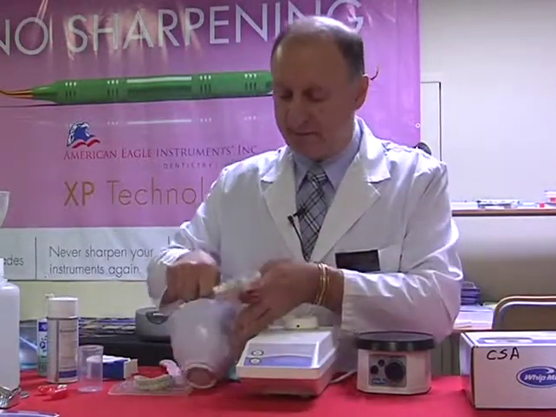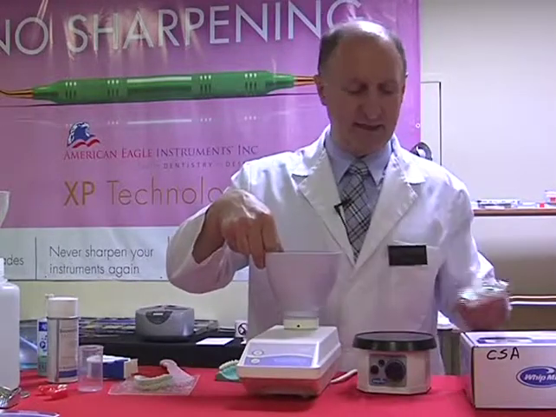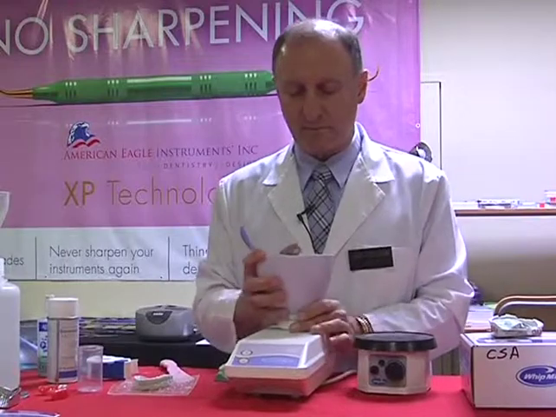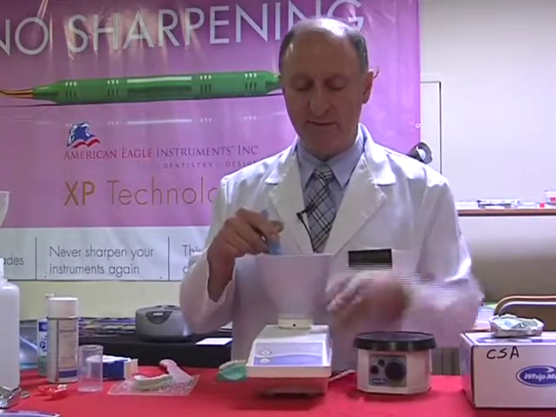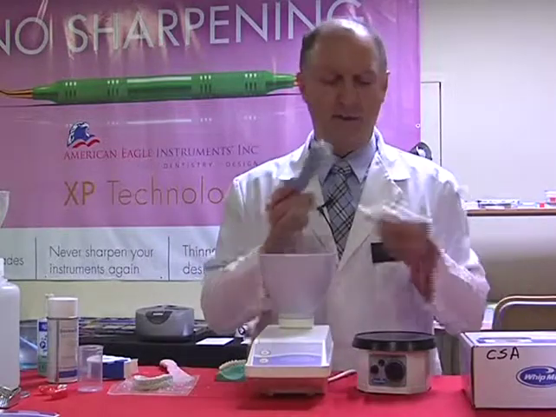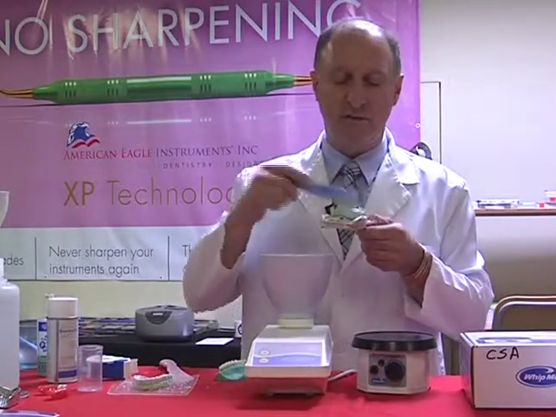So let's come back. I'm going to put this back onto the alginator. Once it's secure on the alginator, I'm going to take off a small amount of the stone and place that into my mold.